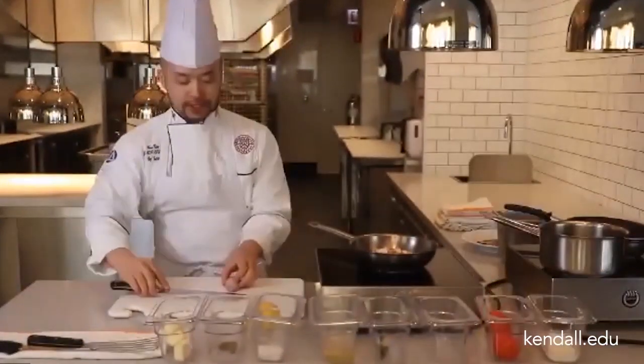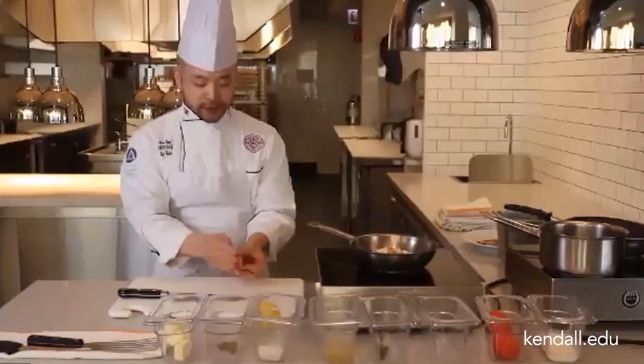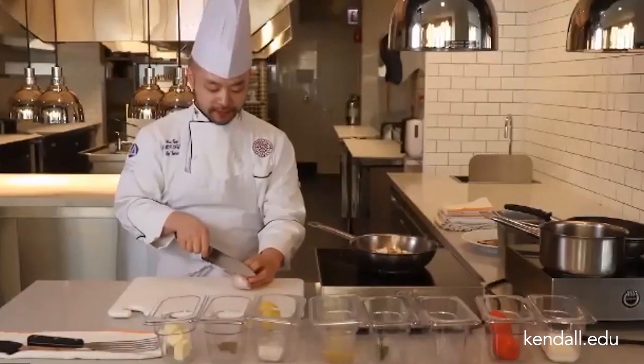So the next preparation is my shallot. For this recipe, I only need half a shallot.